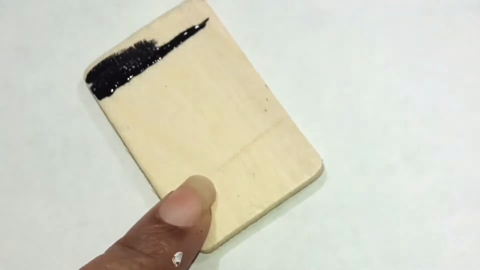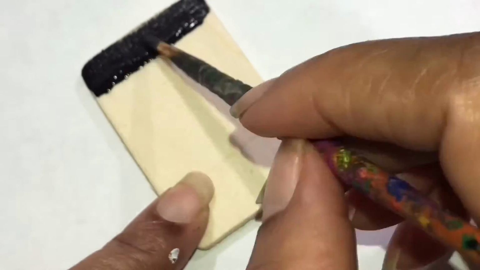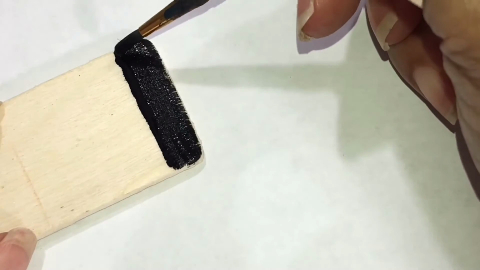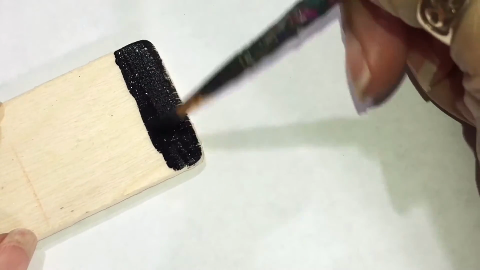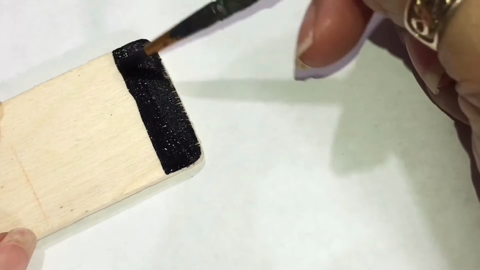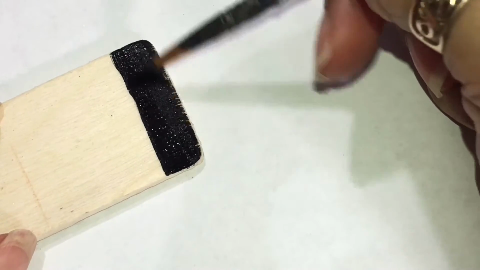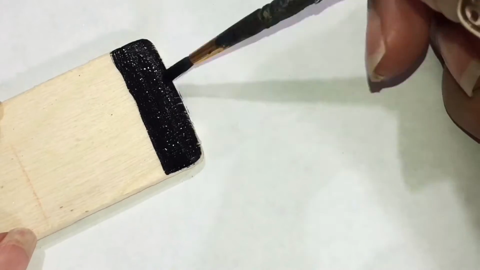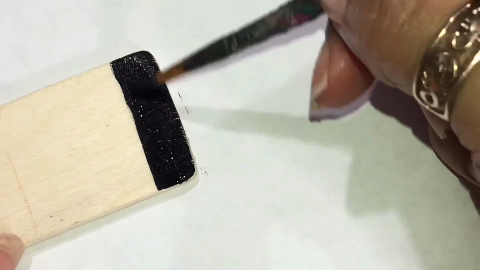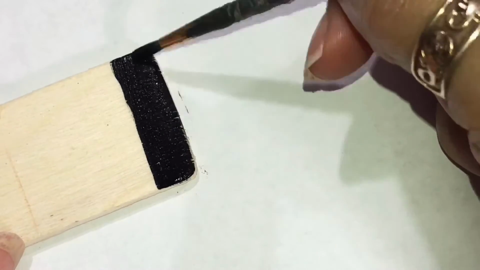It's just paint, this right here. If you're using canvas, make sure you use your gesso. If you're using wood, make sure you use a primer on your wood. If you don't have a primer, you can use a white paint. I haven't primed this because I'm just doing this for this video. Depending on what kind of paint you use, you don't always have to use a primer. A primer just holds the paint together.